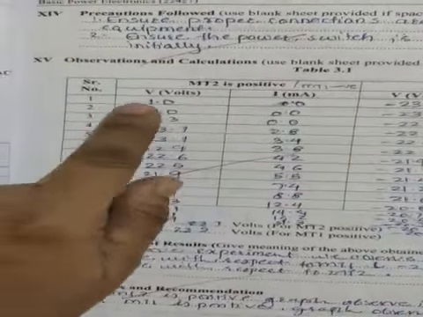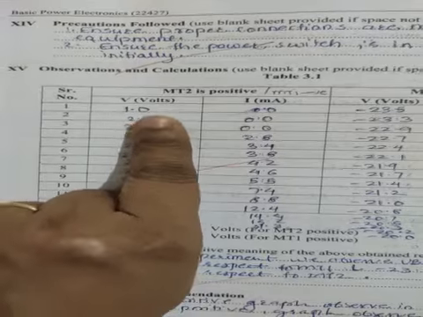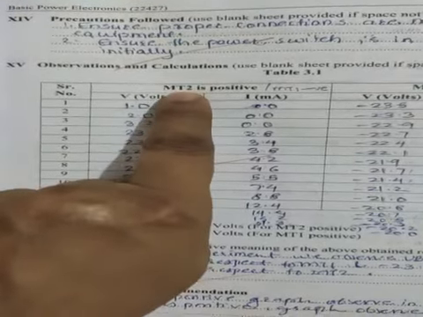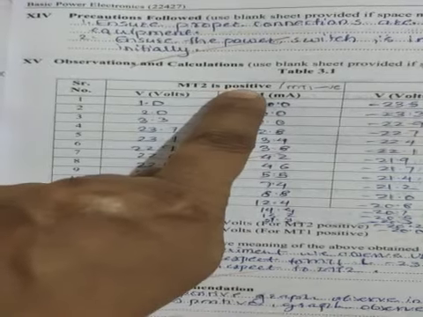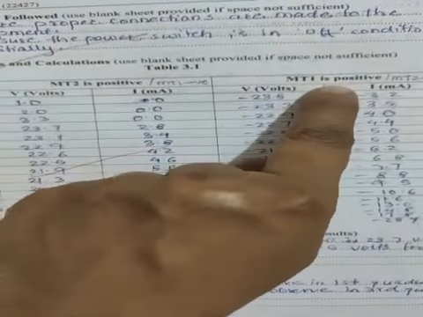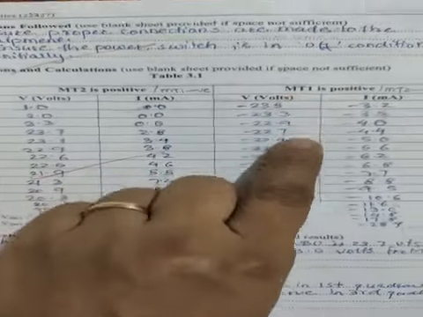This is our observation table. First one, in first observation table, our MT2 is connected to the positive terminal, then MT1 is connected to the negative terminal.